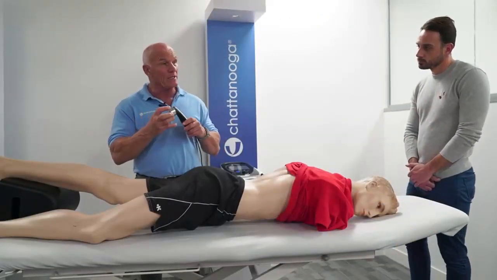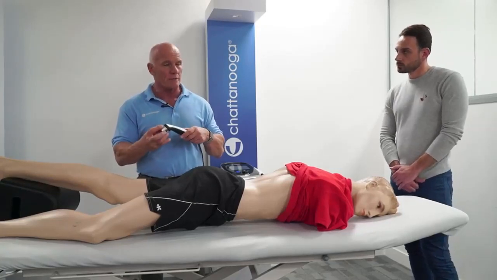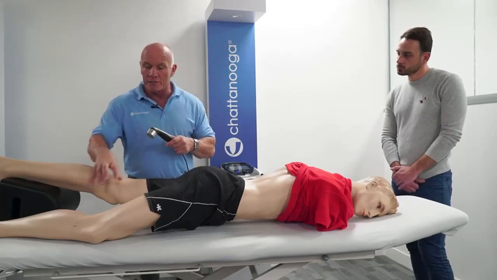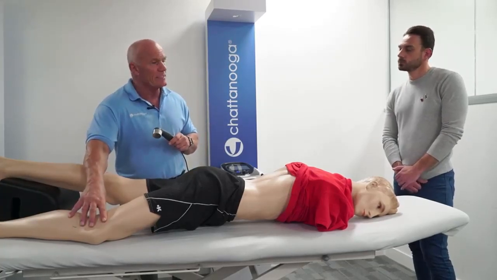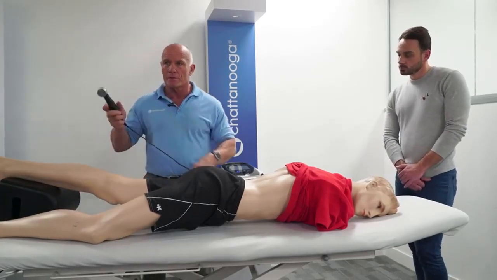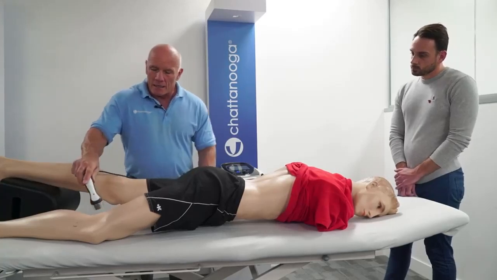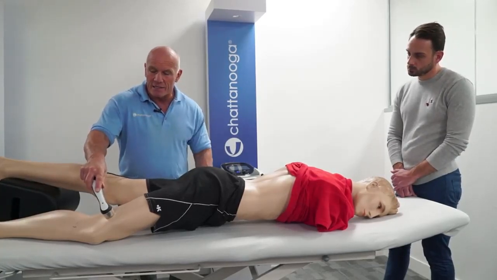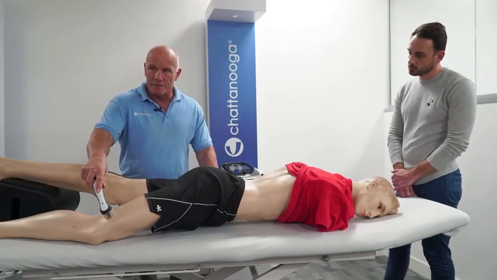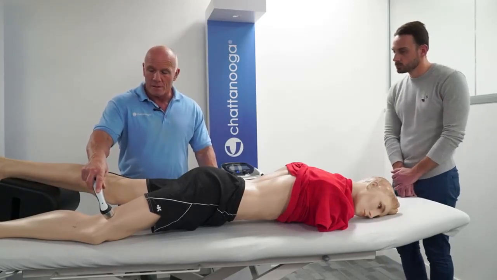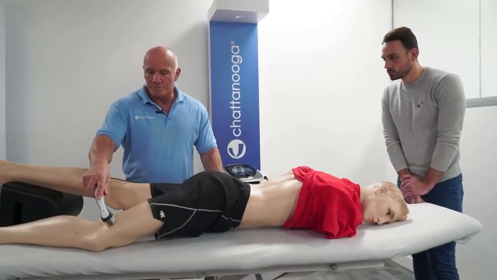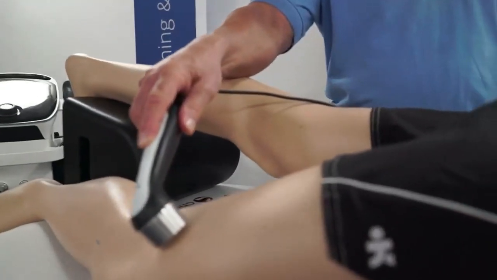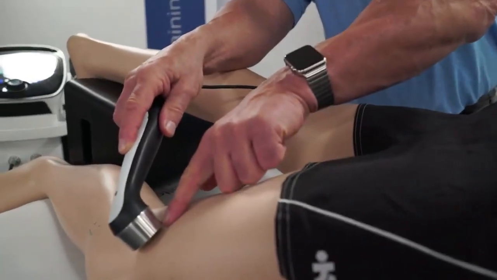So just like we did with radial pressure wave, we're going to use a water-based gel medium, and we need to keep our head perpendicular to the tissue. Anything more than 15 degrees of angle will cause the sound waves to bounce off and not penetrate the tissue.